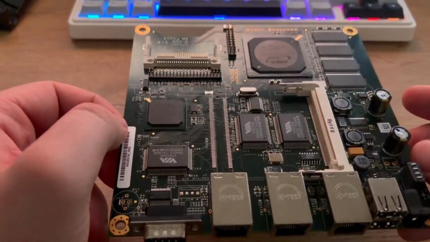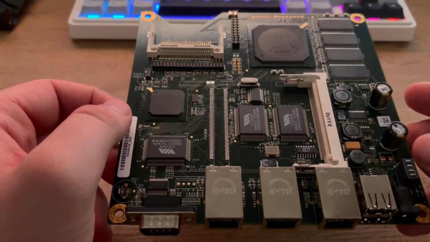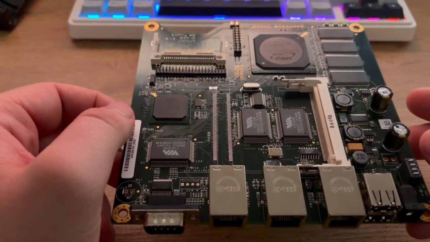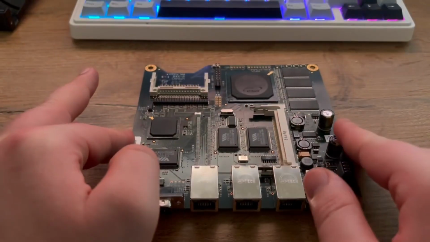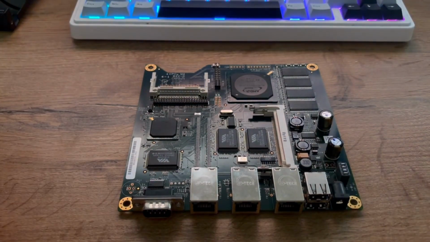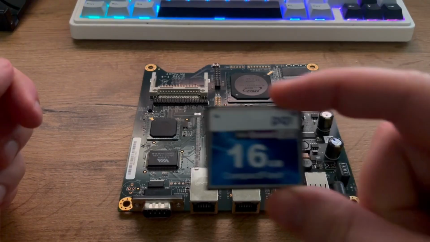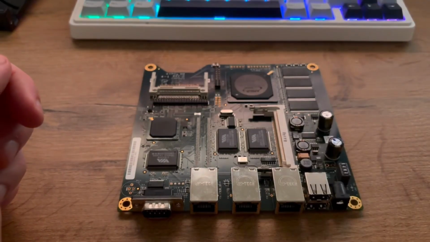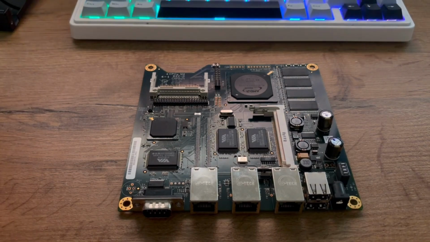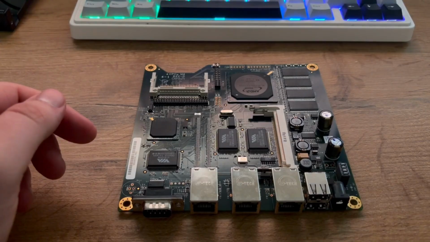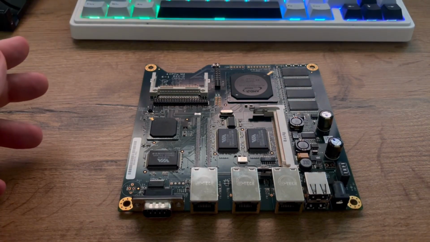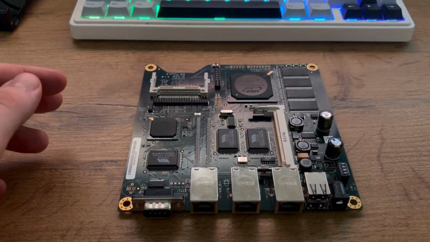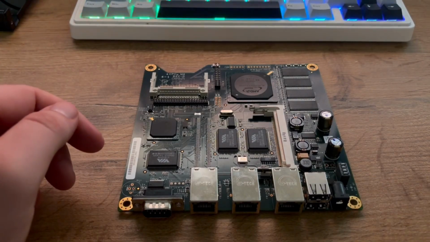It also has AMD Geode processor, 256 megs of RAM, and we are going to install 32-bit Slackware on it, on this CF card, using USB to CF card adapter. So if you are interested in, I don't know, schematic of this board, I'm going to give you the link in the description, but let's get into OS installation.